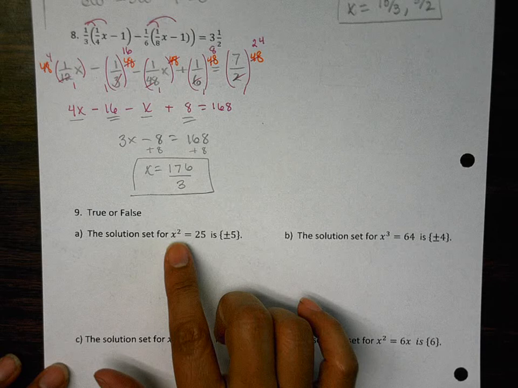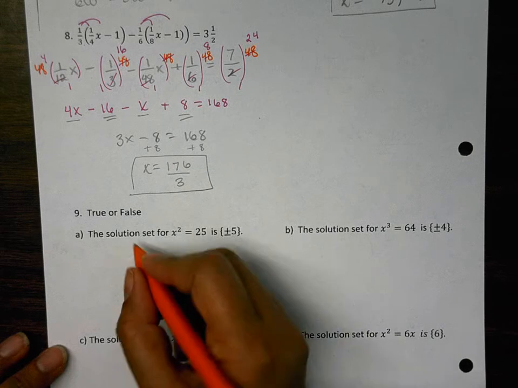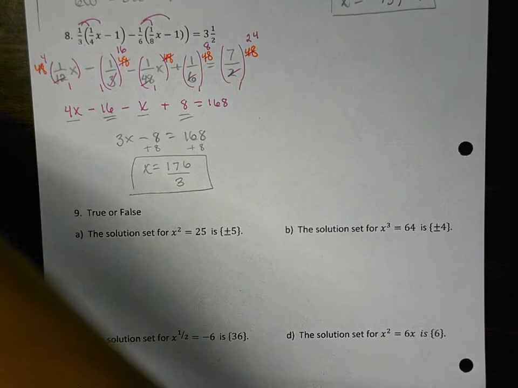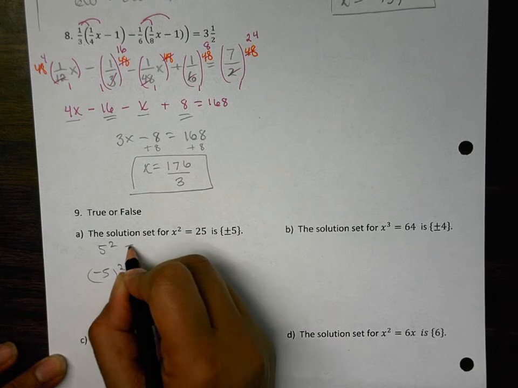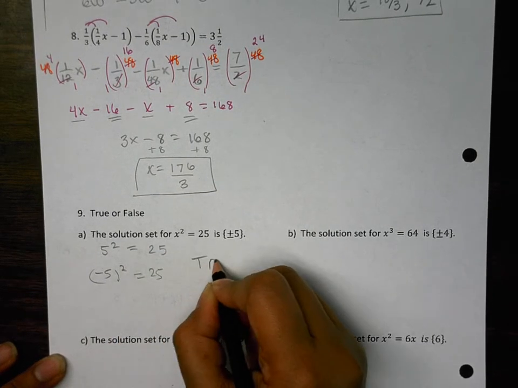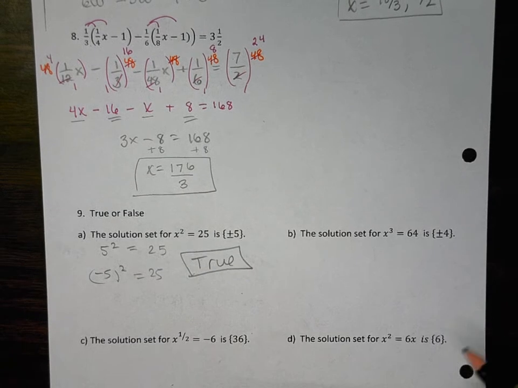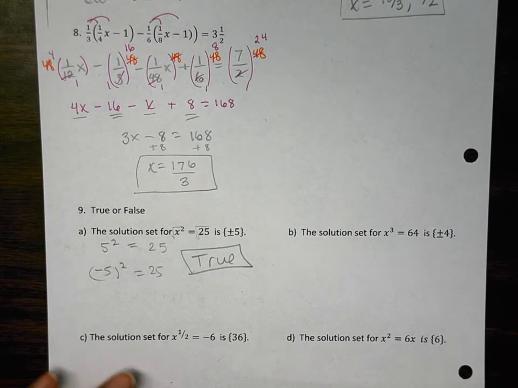Okay, I'm going to go through it quickly. The solution set for x squared equals 25 is plus or minus 5, true or false? True. If I plugged in 5 squared, and if I plugged in -5 squared, either way, would I get 25 as a solution? Yes? True. Or if I square rooted both sides, would I get plus or minus 5?